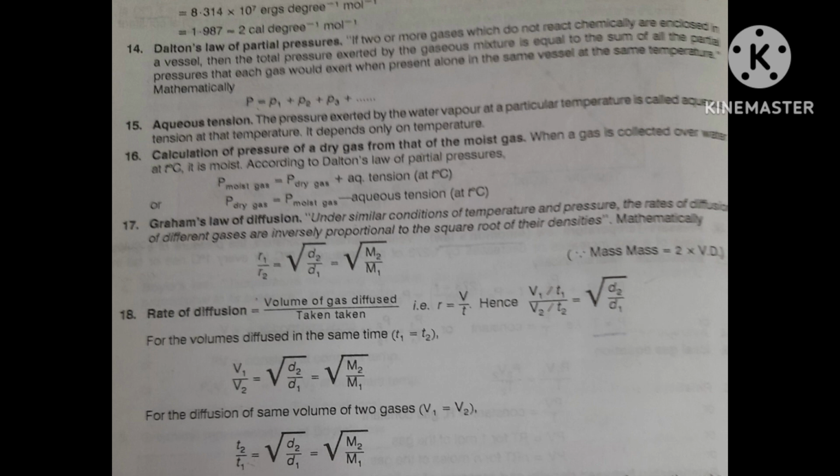Here T1 and T2 are equal. For the volume diffused in the same time, means T1 is equal to T2, in the formula T1 and T2 both will be cancelled.